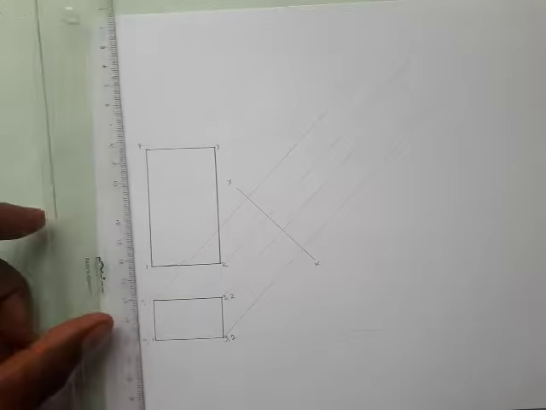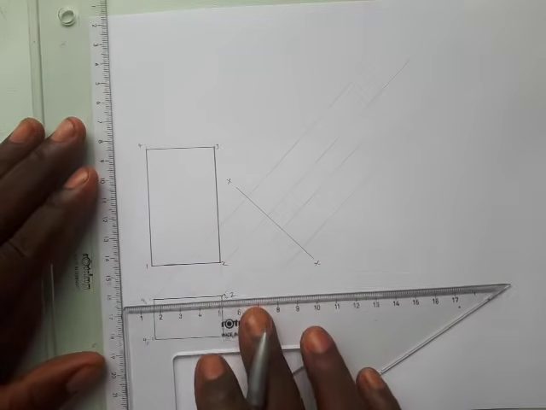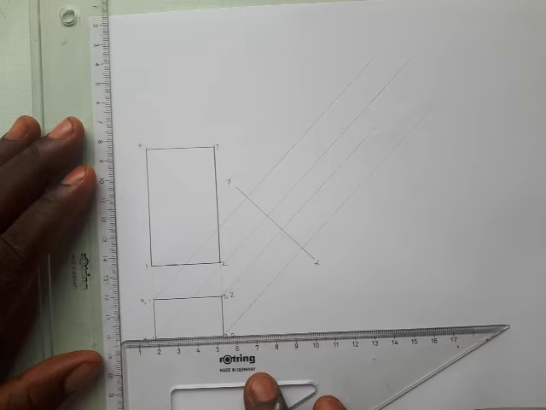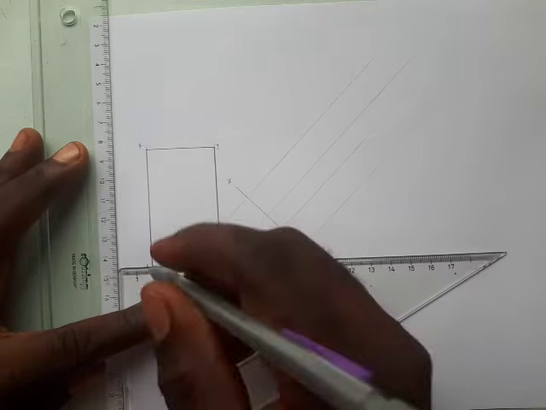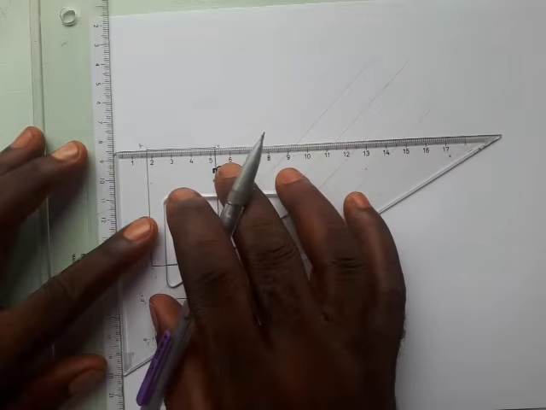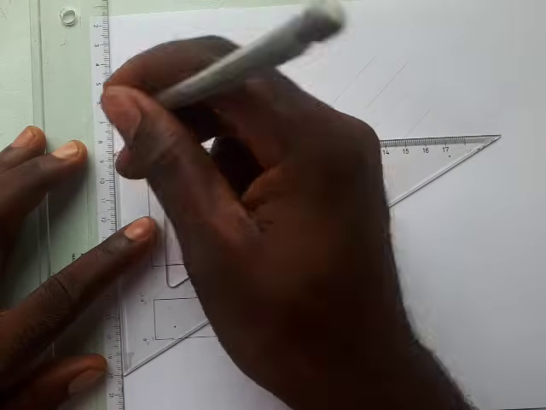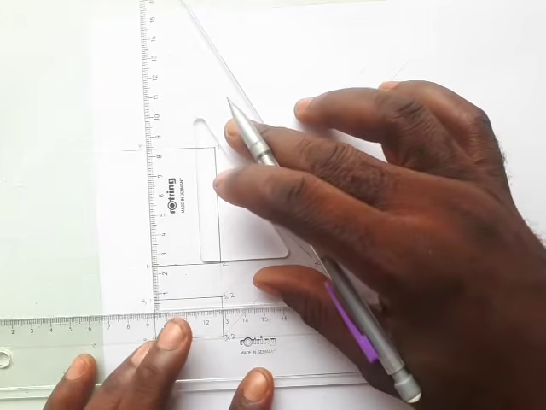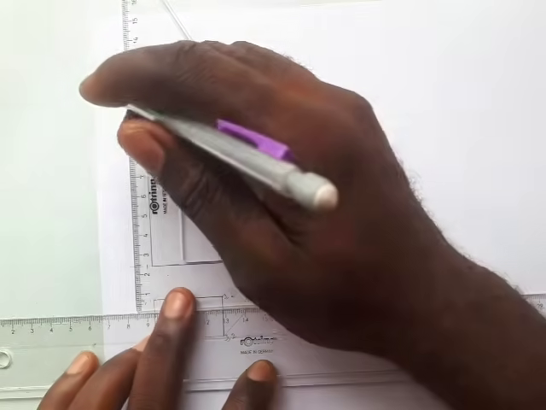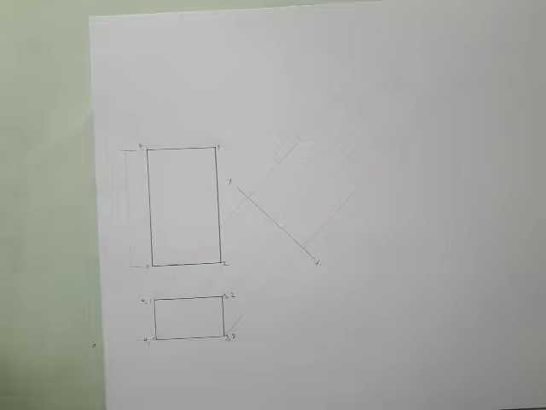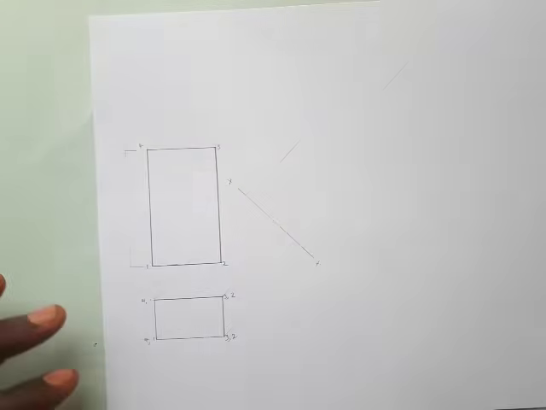Simple. Transfer lines. So align your set square with a horizontal. Transfer horizontal lines from all the corners. We only have 2 corners there. All right, so once you're done, align your set square and draw a perpendicular. The line has to be perpendicular to this line here. Thin line. These are thin lines. So this is what we're about to transfer. This height we're about to transfer here. So I'm going to label it.